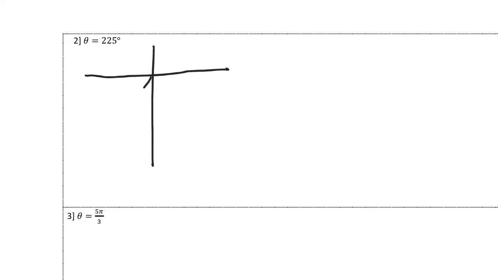225 degrees is bigger than 180 but smaller than 270. It lands in the third quadrant. Let's figure out what our reference angle is. 225 degrees is here. The closest x-axis value is 180, so subtract 225 minus 180 and you'll find that it has a 45-degree reference angle, which means once you form your triangle with the x-axis, remember never form it with the y-axis, you'll recognize we have a 45, 45, 90 triangle.